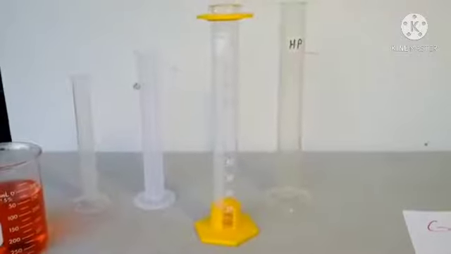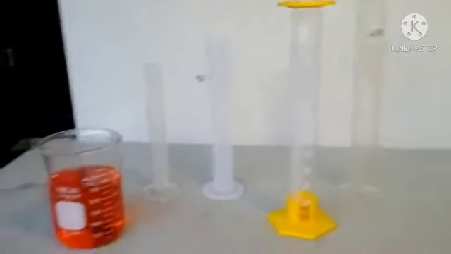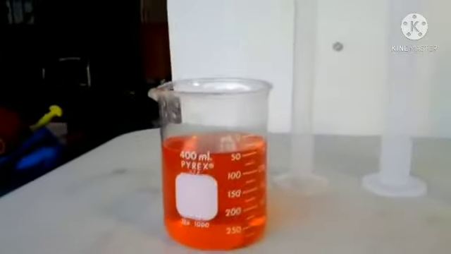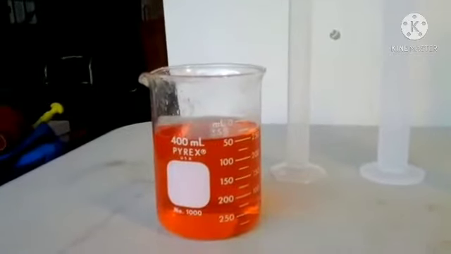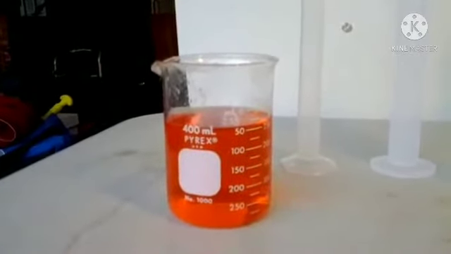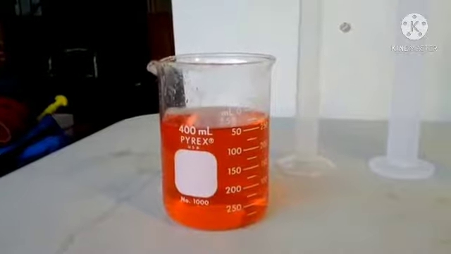these tall looking containers here. You may notice that a beaker has volume marks on it, but it's terribly inaccurate. So in order to find volume correctly, we need to use a graduated cylinder.